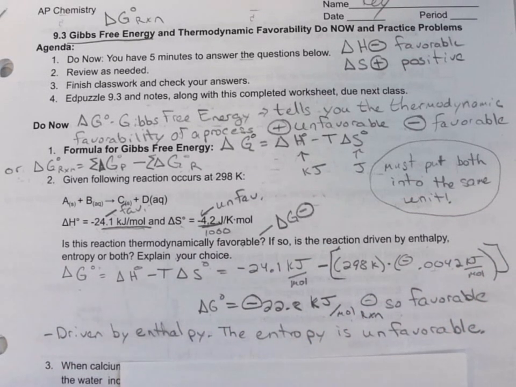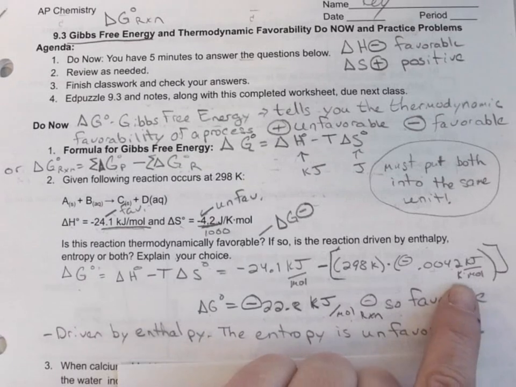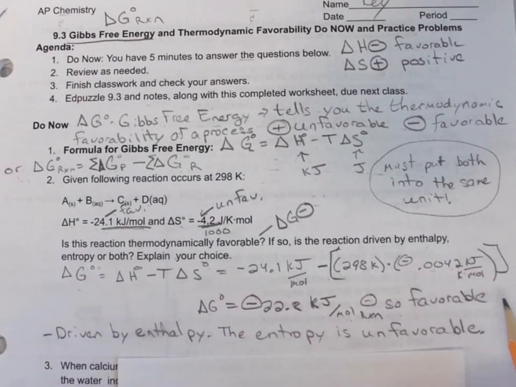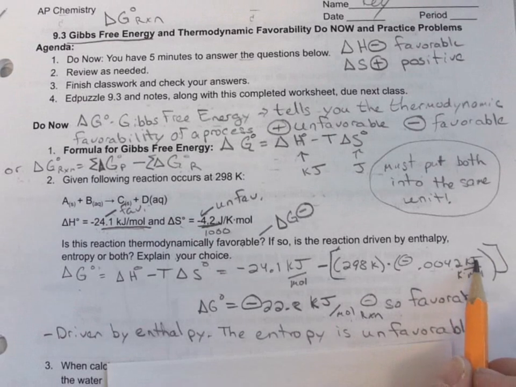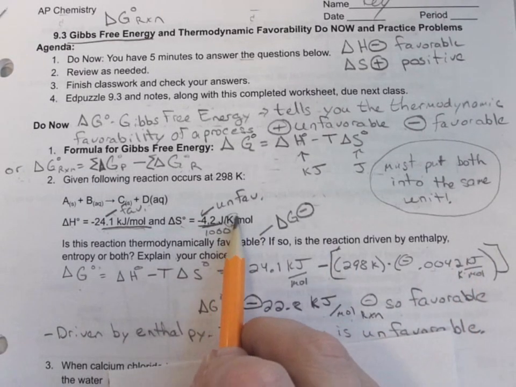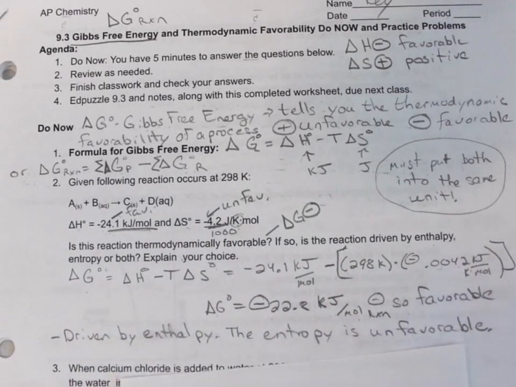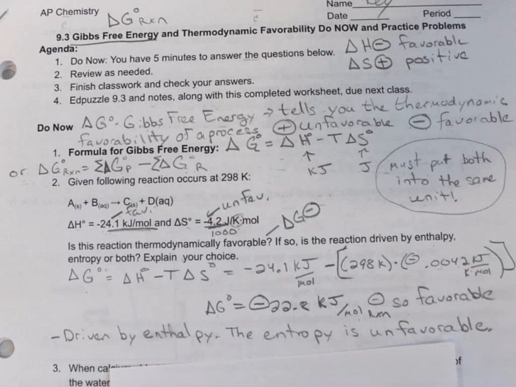So where does the Kelvin drop out? Kelvin drops out. Oh, here. I left that out. So the unit for delta S, thanks for picking that out. The unit for delta S is joules per, here's the Kelvin right here. I just didn't write it. So, my bad. I should have. All right.